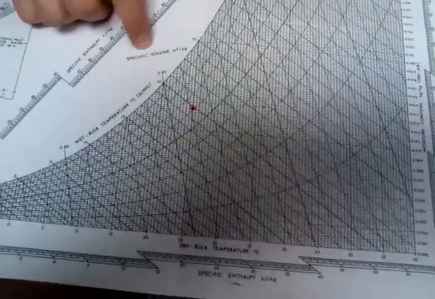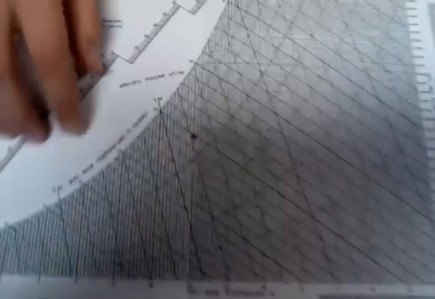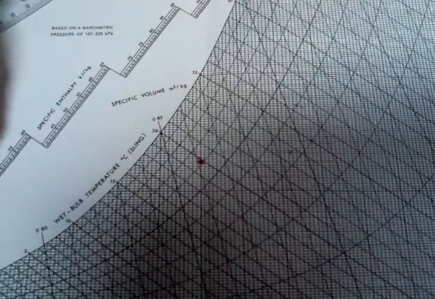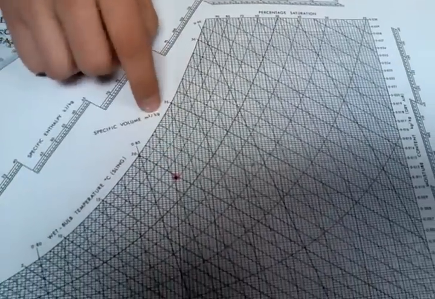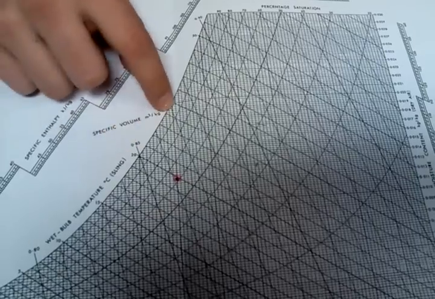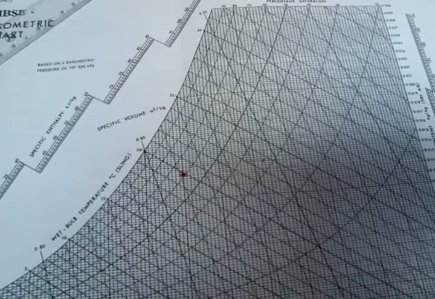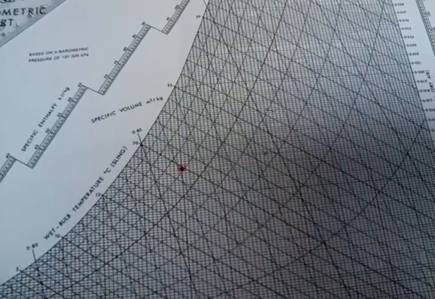Next we have our specific volume. That is these sharp lines here. We've got our different points here. You just follow the lines and take your specific volume.